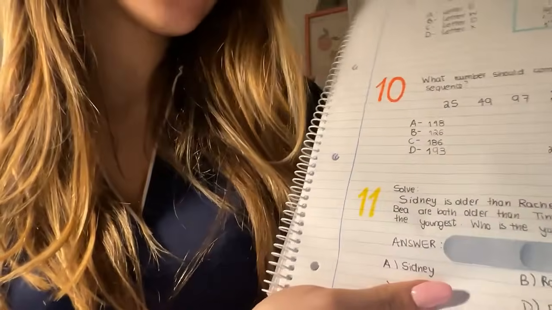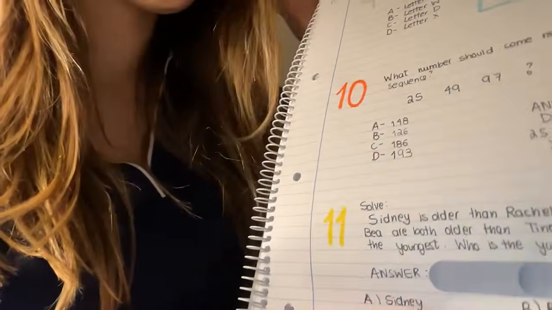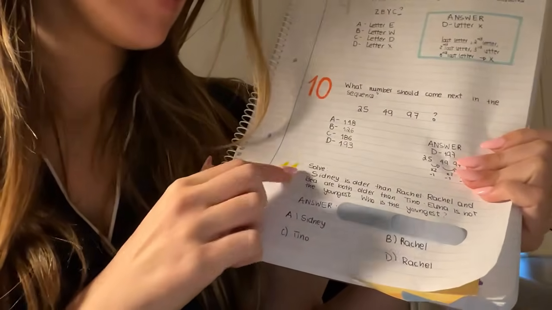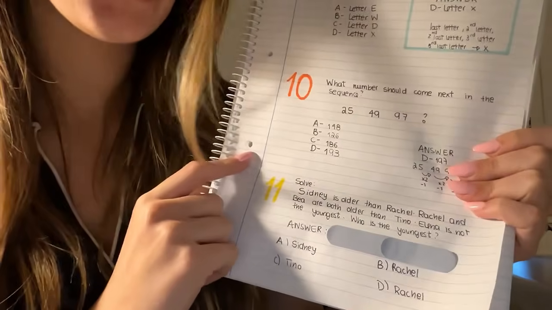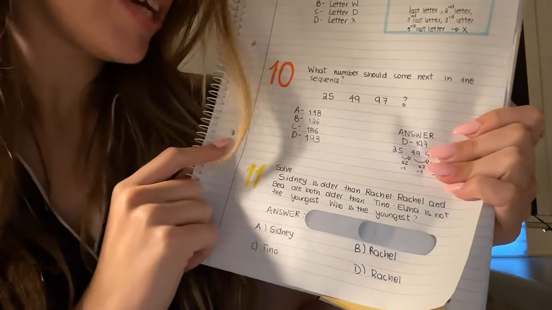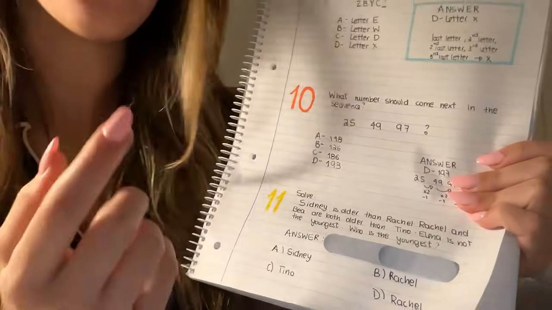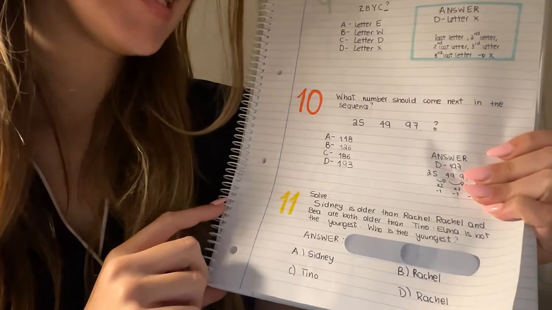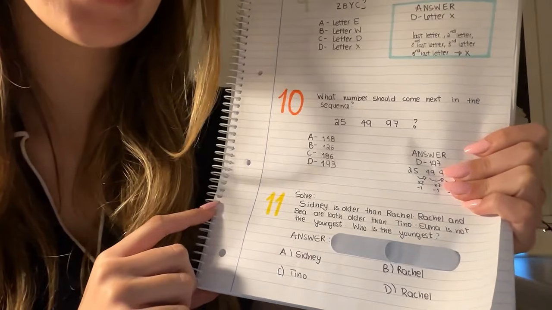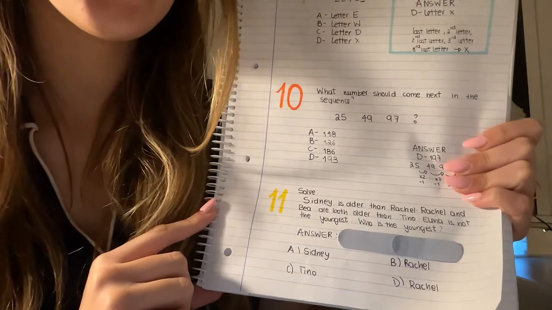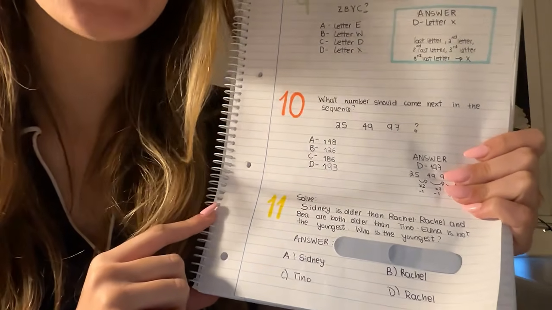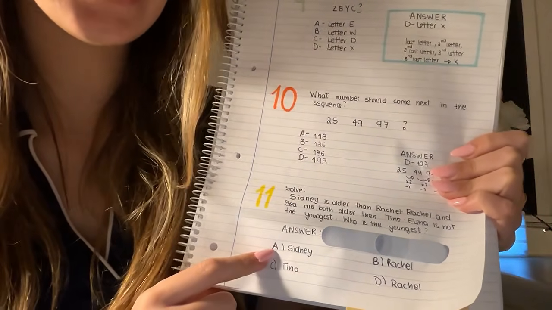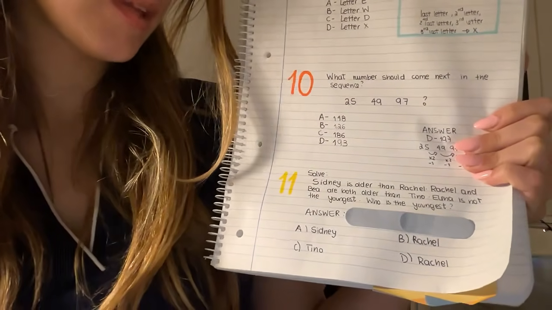Let's move on to question 11. This one is a little bit different, so you just have to answer this question. So we know that Sydney is older than Rachel, okay? We know that Rachel and Bia are both older than Tinu, and we know that Alina is not the youngest, okay? So with all of this information, who is the youngest? We have 4 options. Is it A, Sydney? Is it B, Rachel?